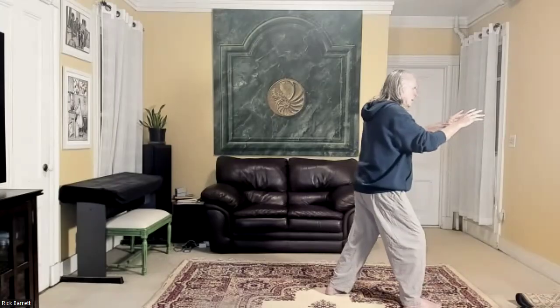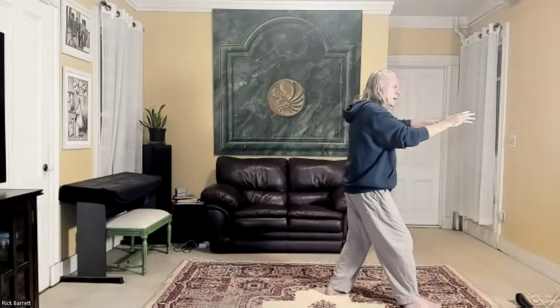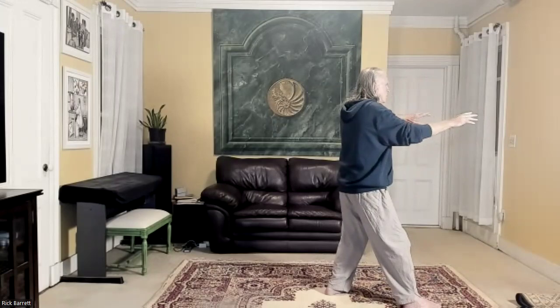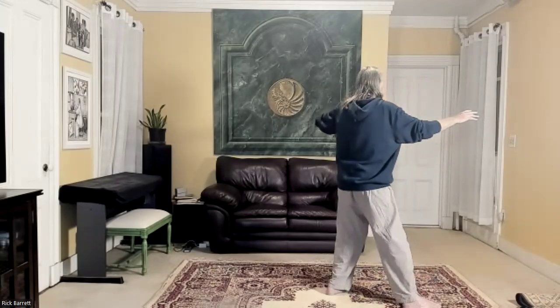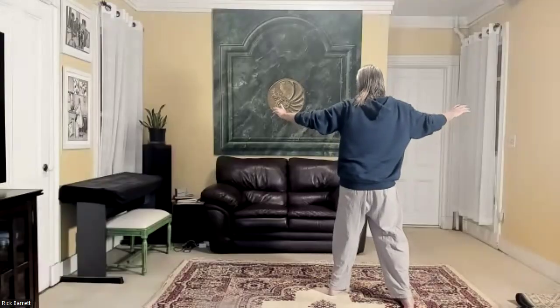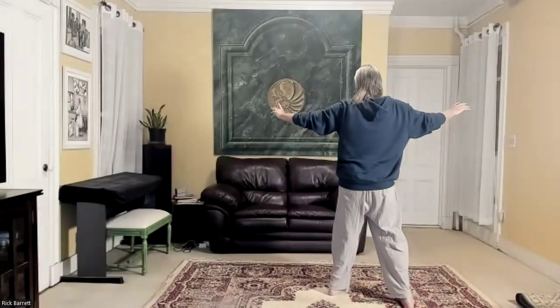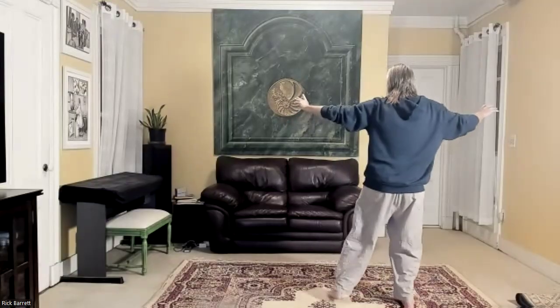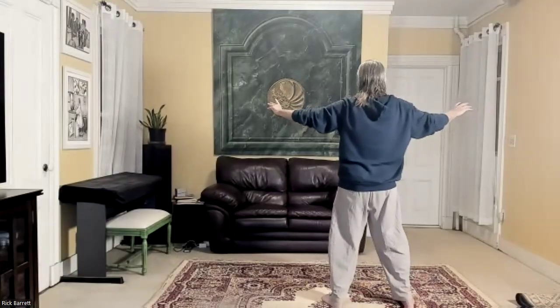Shen. Left heel, spiral down to the right. Turn and reach with your left hand. Right hand stays put. Pivot on your right heel. And step back. Hun.